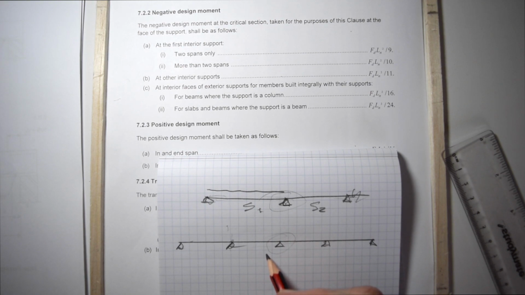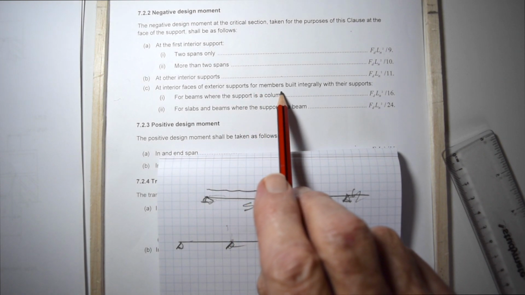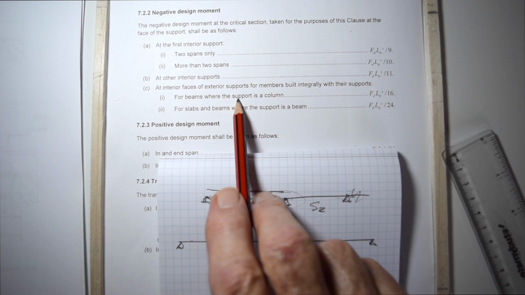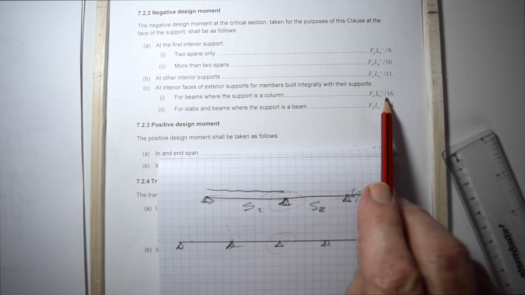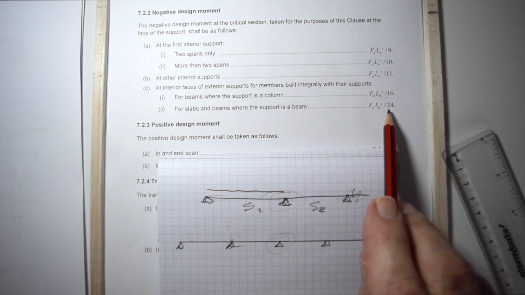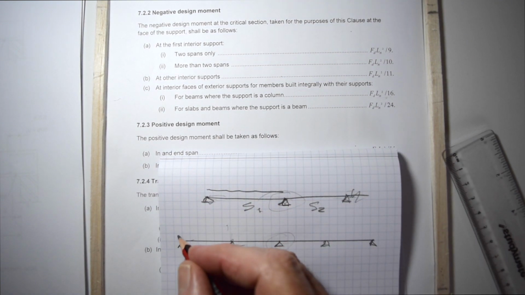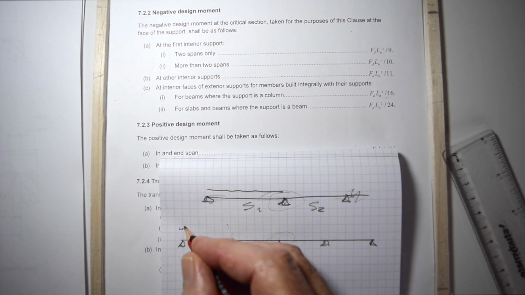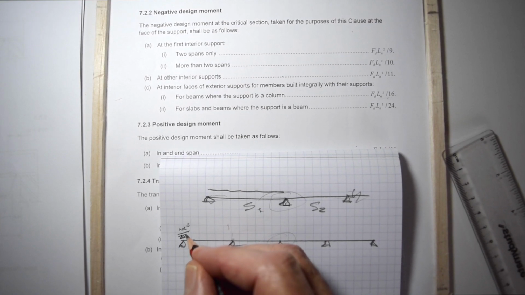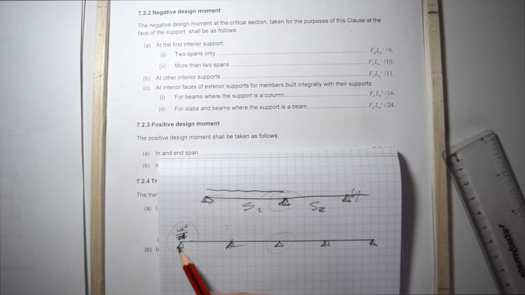And at interior faces of exterior supports for members built integrally with their supports, for beams where the support is a column, WL squared over 16. We're looking at slabs today, where the support is a beam, WL squared over 24. So you could get a negative bending moment there of WL squared over 24. In the tutorial that I've done, I've ignored the moment there. I've assumed that it's simply supported on a brick wall, so I've ignored that moment.